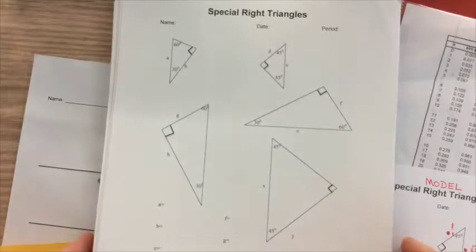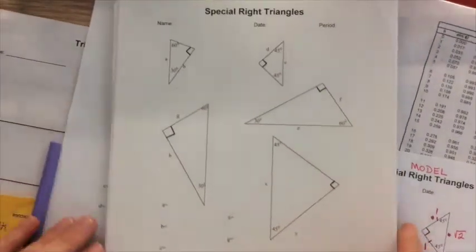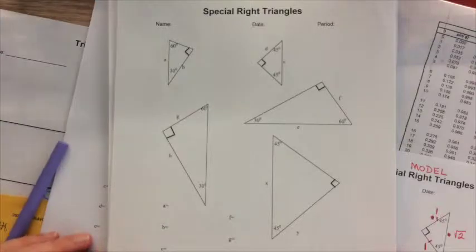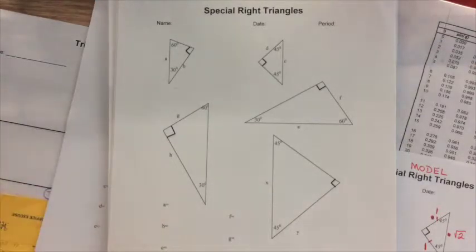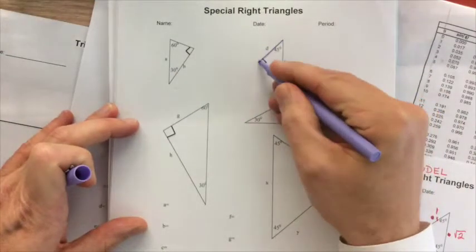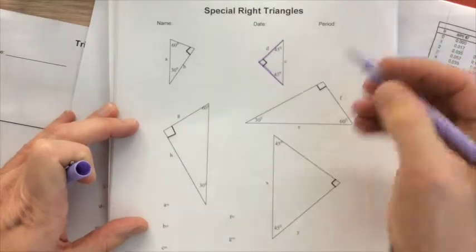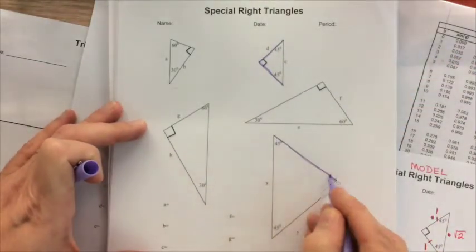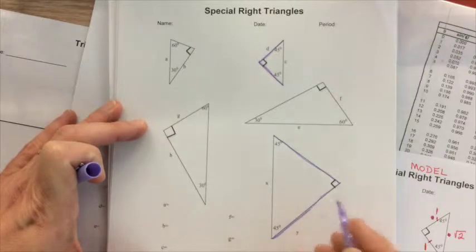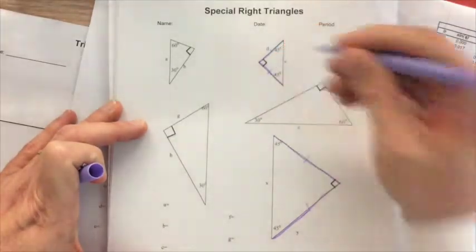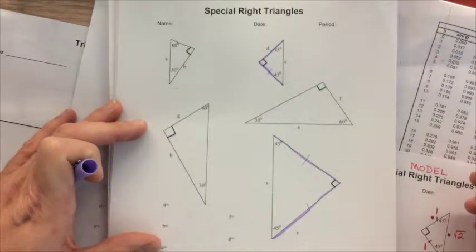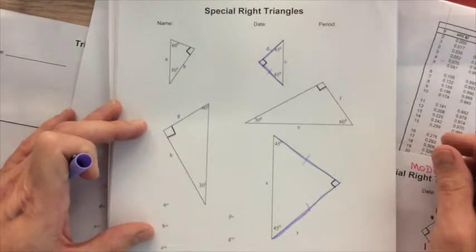There are only so many ways you can ask these questions. There are two types of special right triangles. There are isosceles right triangles, which is what this one is. Some people call them 45, 45, 90. It's the same thing, but they are isosceles right triangles.